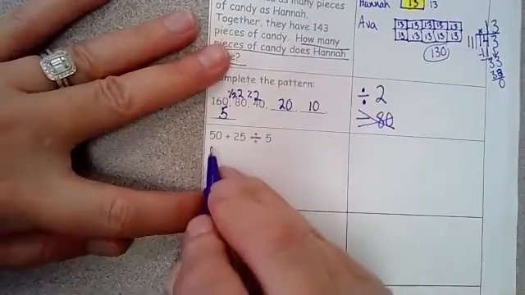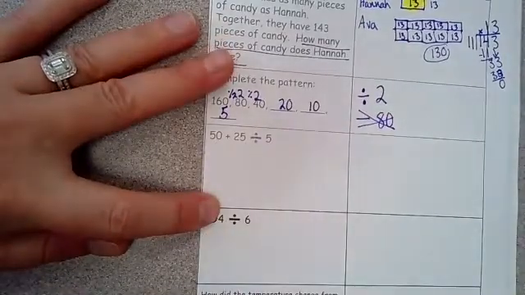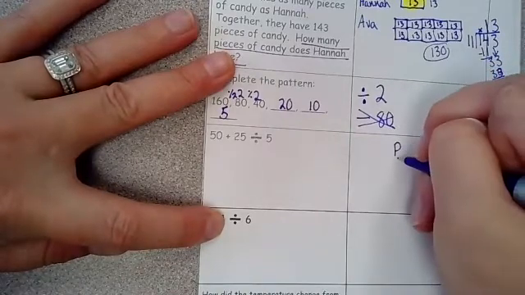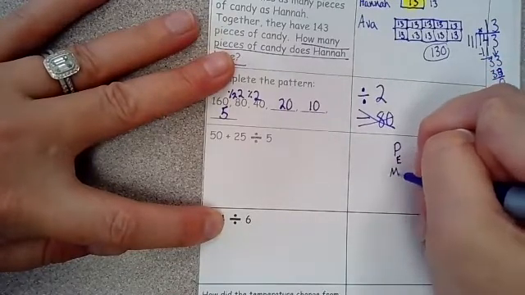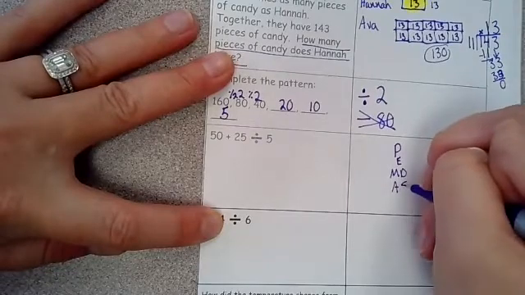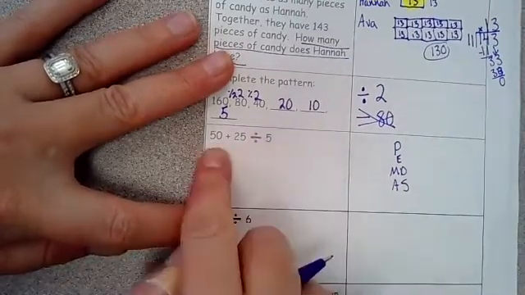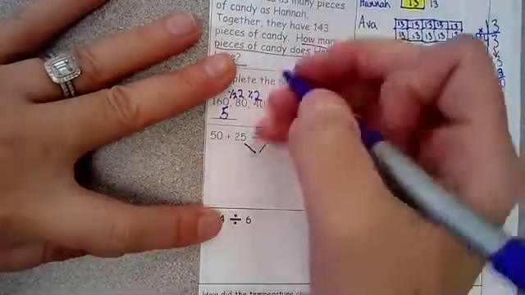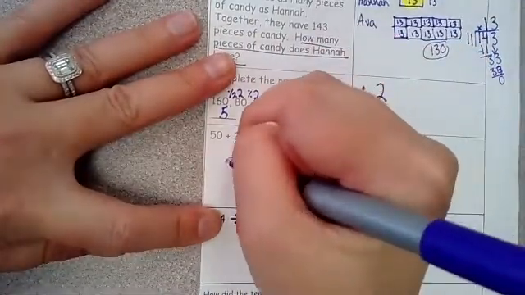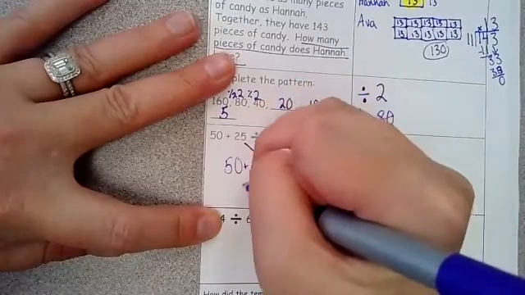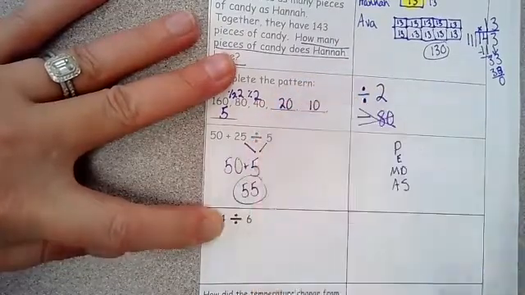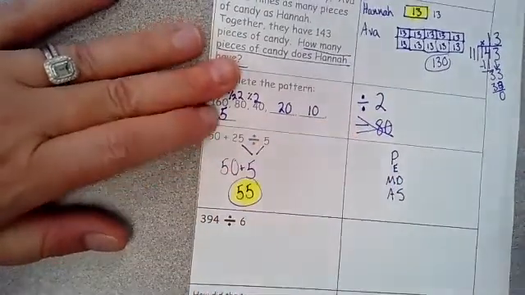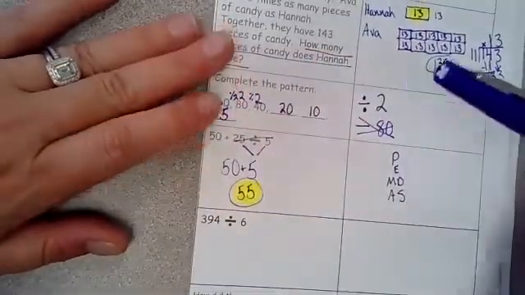All right, here we are. We have addition and division. And we know that we are going to use order of operations. So it's parentheses, exponents, multiplication and division, and then addition and subtraction. So which comes first? You are going to do the division first. 25 divided by 5 is 5. Then 50 plus 5 is 55. And there's your answer. Woo, so easy, Miss Ross. I know. I like to cross that part out too after I solve it.